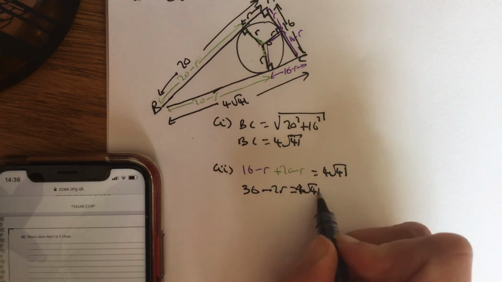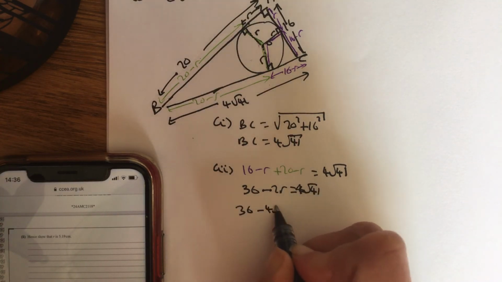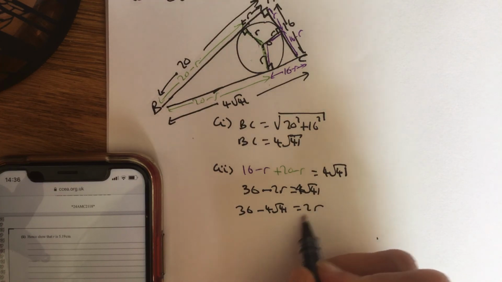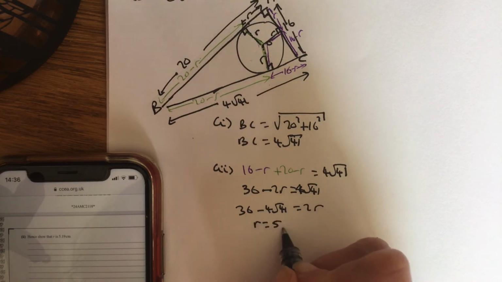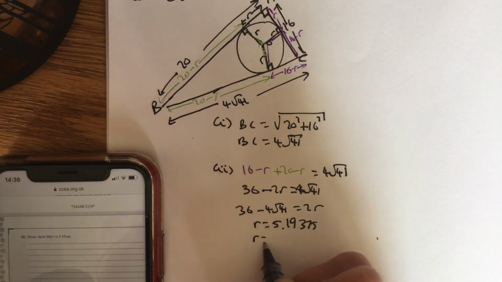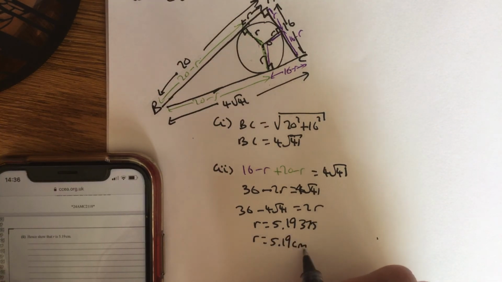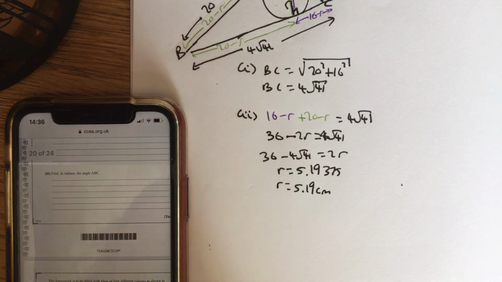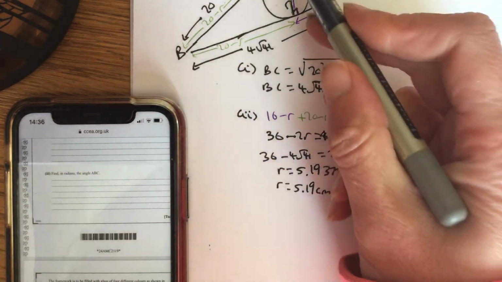Putting the 4 root 41 over to the 36, so the numbers are on one side and the letters on the other, and putting this through your calculator, dividing it by 2, gives you an r value of 5.19375. Always give your answers to 3 significant figures at A level. Now, part 3 says find the angle ABC.